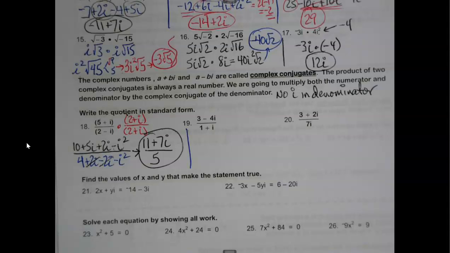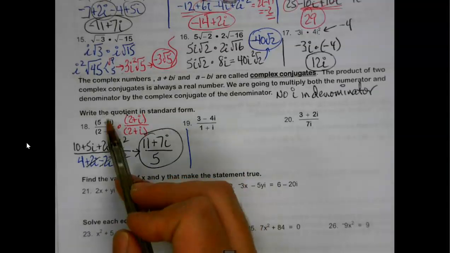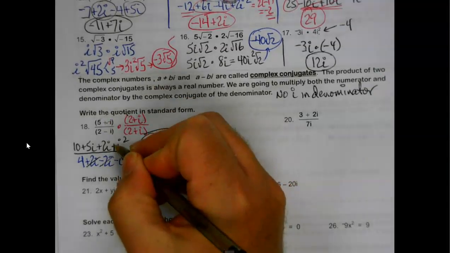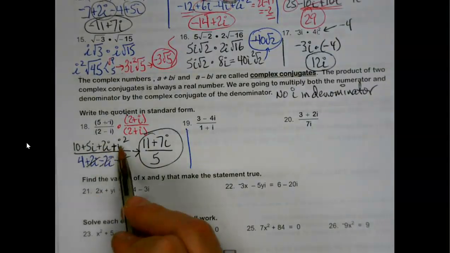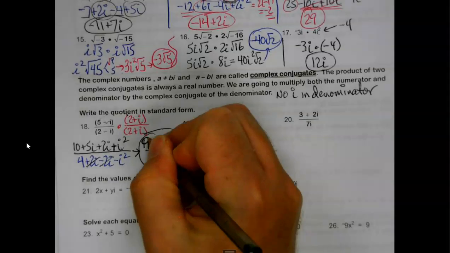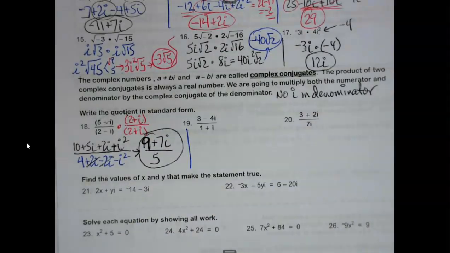Did I do something? I did something funky. I just noticed it. It's a little thing, but I just noticed it. That's positive and positive. That's plus. So if that's plus, that's 10 plus negative 1. Okay. I don't know how I noticed that. Something just didn't look right. See, even me. Detail work, people. Detail work.